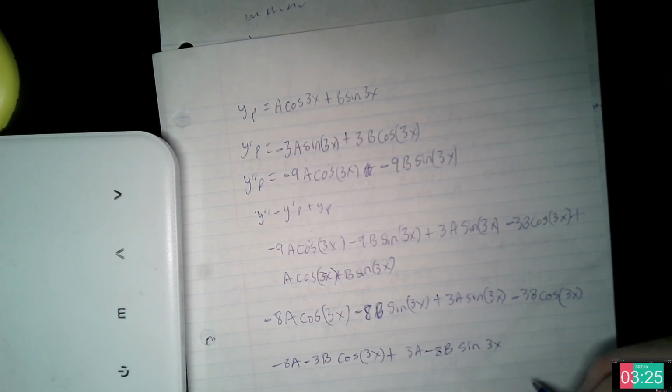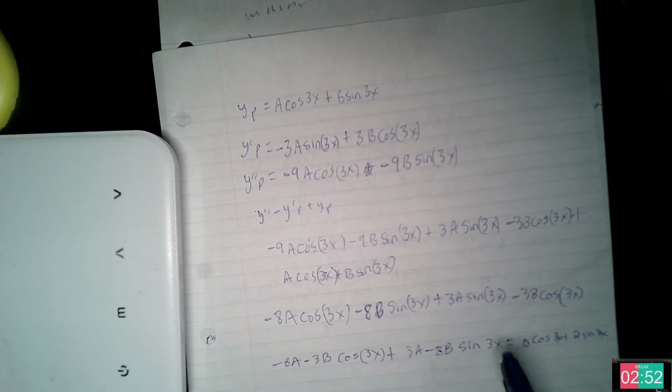And now you have 0 cos 3x plus 2 sin 3x. So now you have negative 8a minus 3b equals 0, and now you have 3a minus 8b equals 2. Okay, that's good. And now you just have to solve it. So let's solve it.